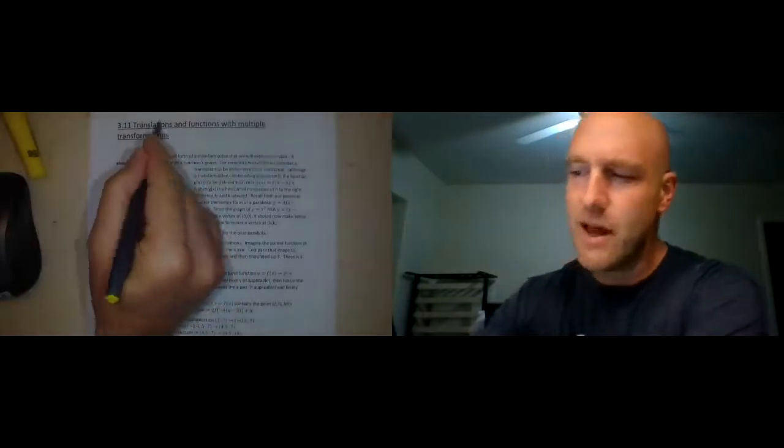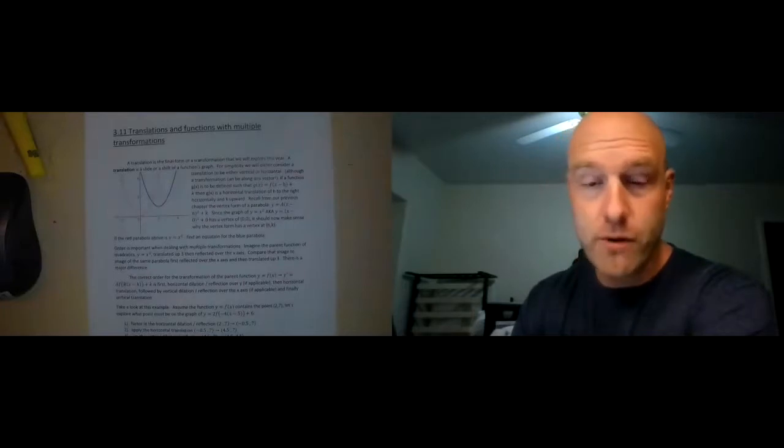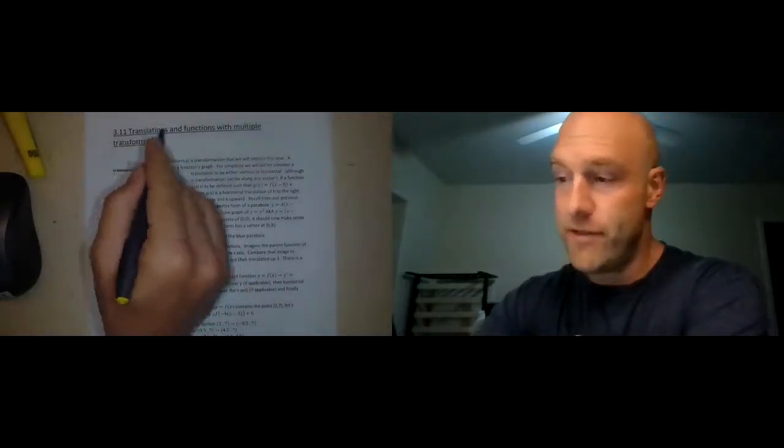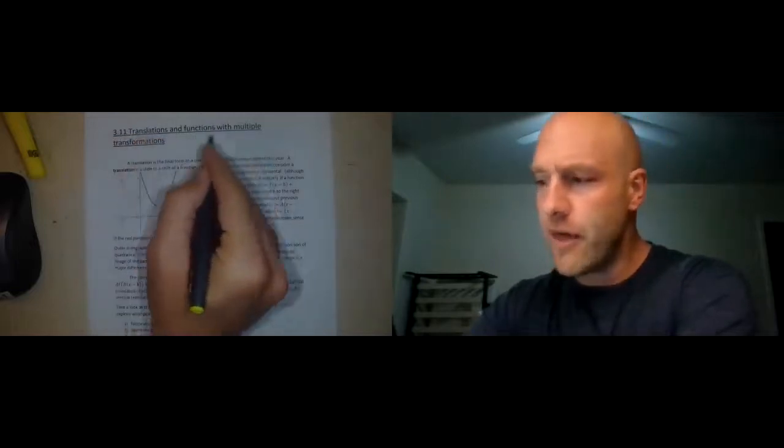And what is this? We are talking about translations, the final of our transformations. We've already looked at reflections and dilations. And now that we have the final one, we're going to put them all together. So we're going to do functions with multiple transformations. So starting with translations, what is a translation?